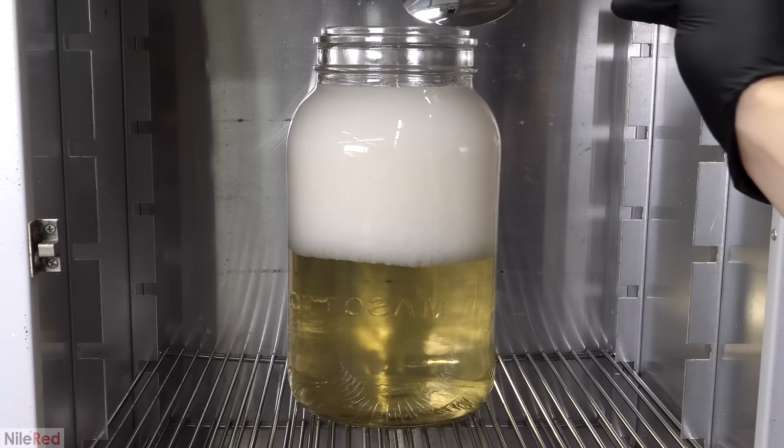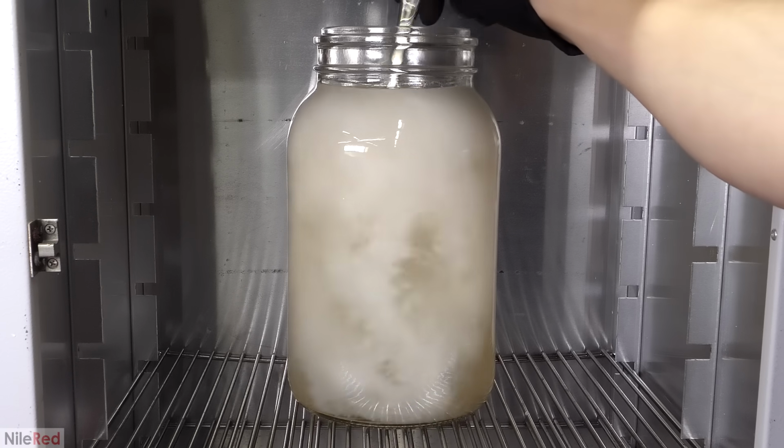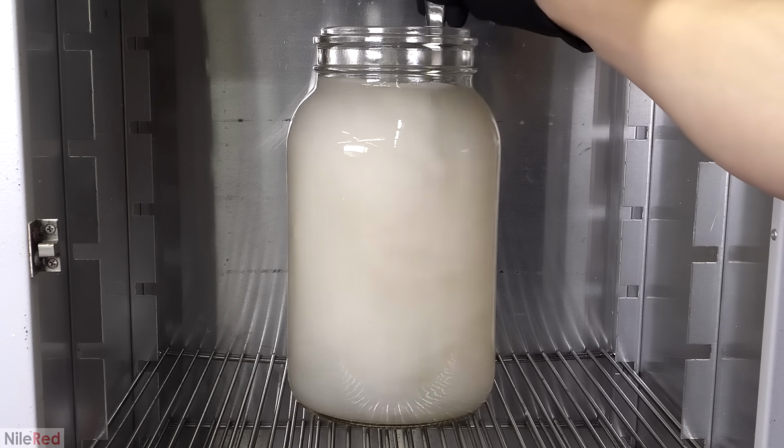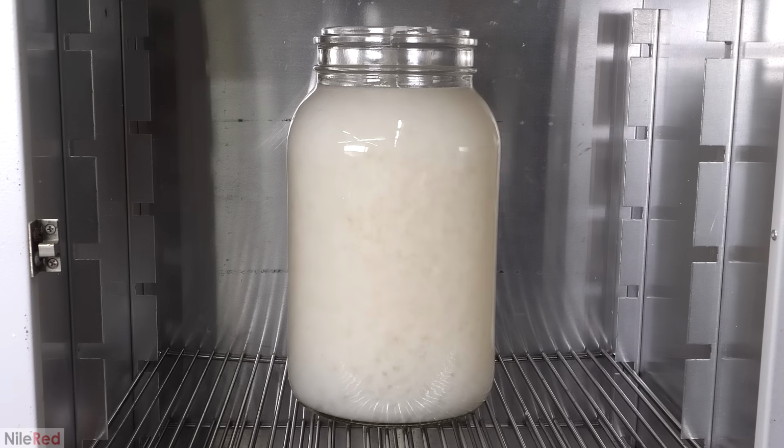When I checked on it the next day, the paper had all floated to the top. I then stirred it, and compared to before, it was definitely a lot thinner and fluffier. The cellulase had clearly done something to it, and so far, it was looking a lot better than I expected.